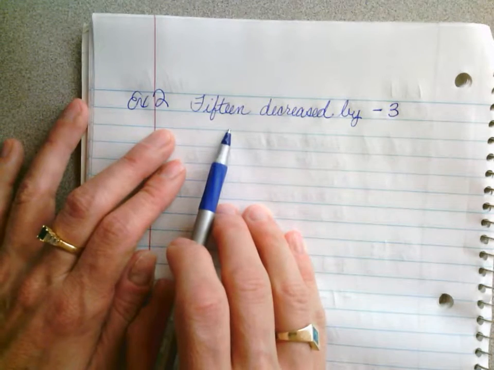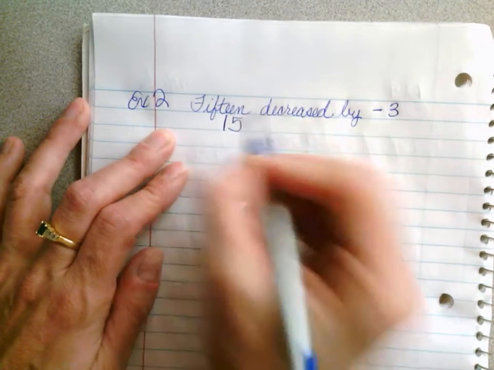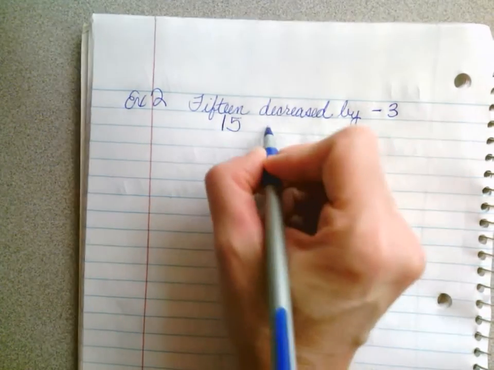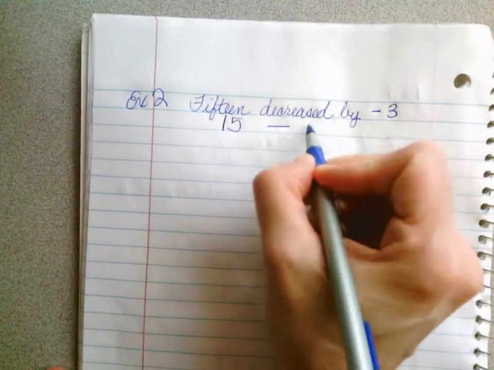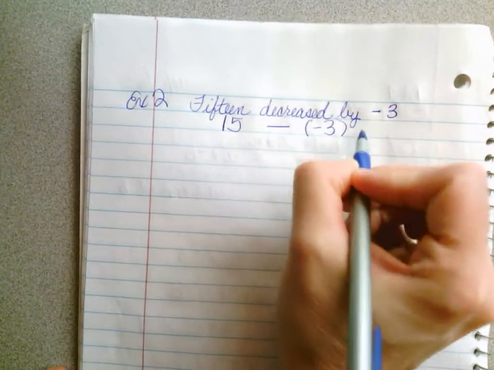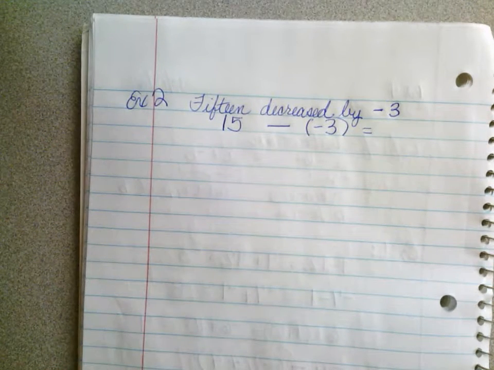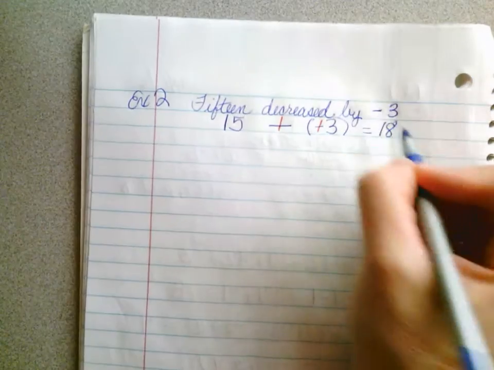What would you write? 15. What operation is decreased? Yep. How much are we subtracting? Good, yes. So what will the end result of this be? 18, because you add the opposite. Good, folks. Wow. All right.